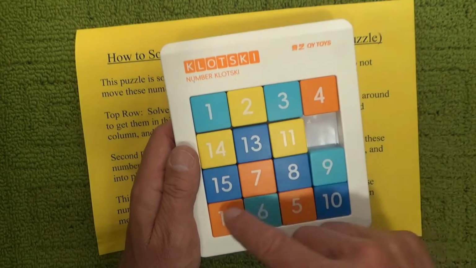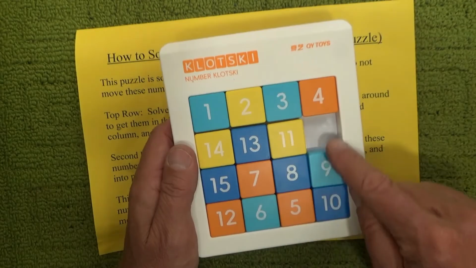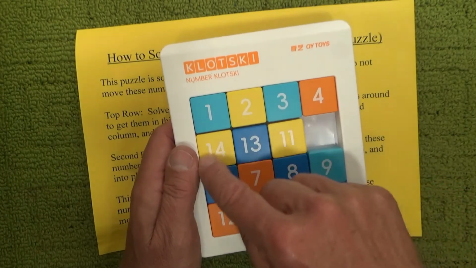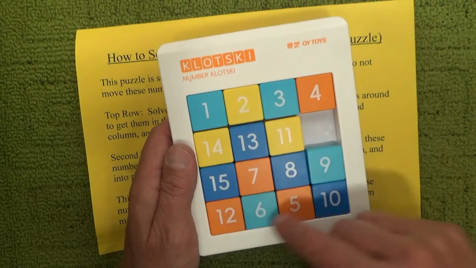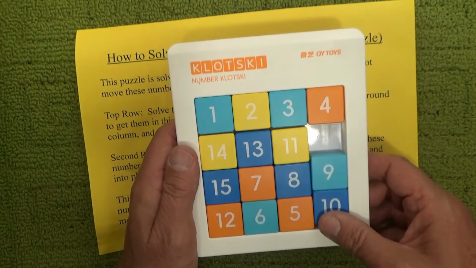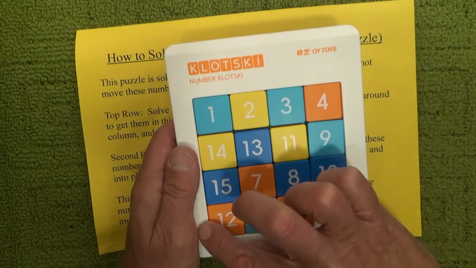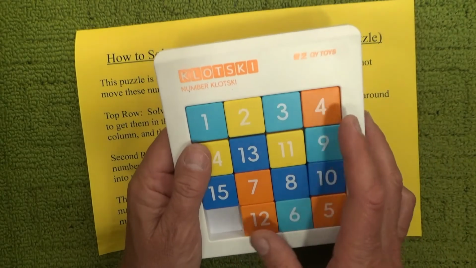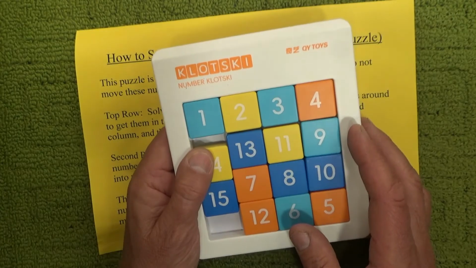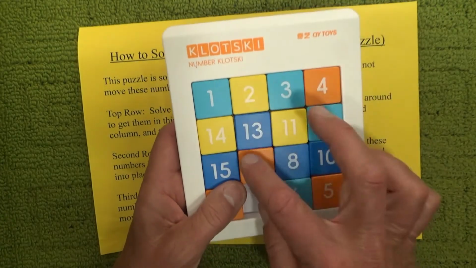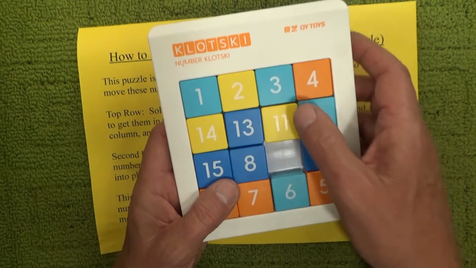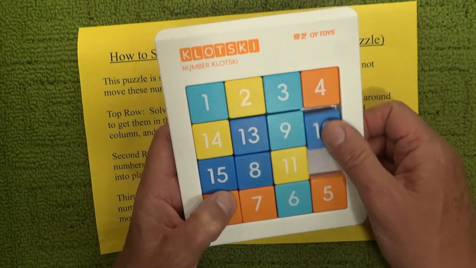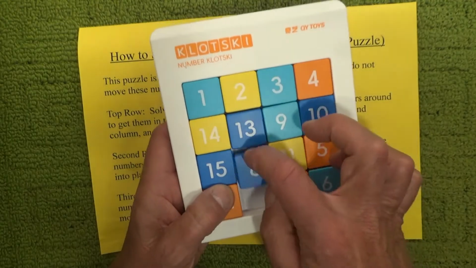So what I need to do, once again, is to move those over here into the right hand column, and then move them around like so to get them into that second row. So I'll move it up like that, and like so, and 7 there and 8 like so. I'll put the 11 there like that. 9, 10, 5, 6, 7 and 8.